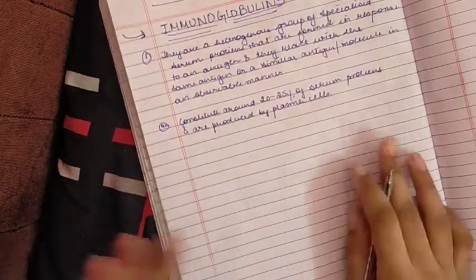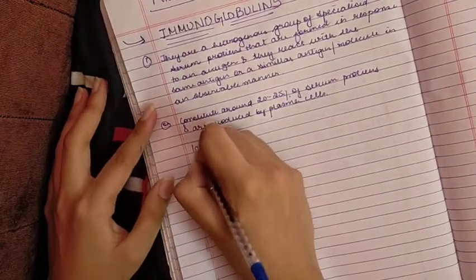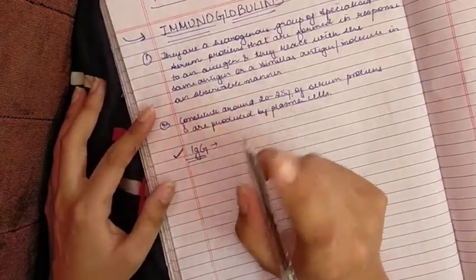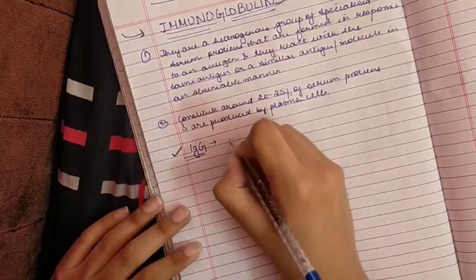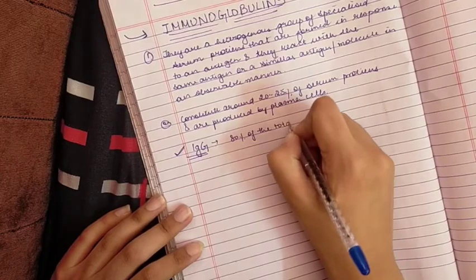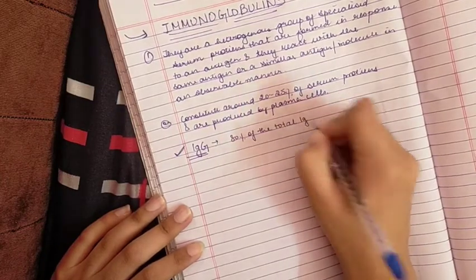Coming on to the first immunoglobulin, that is IgG. This is the most abundant immunoglobulin and constitutes around 80% of the total immunoglobulins. So this is present in large quantities.